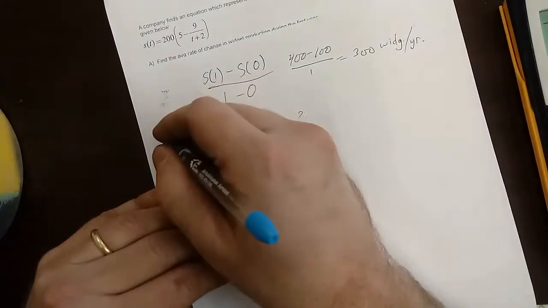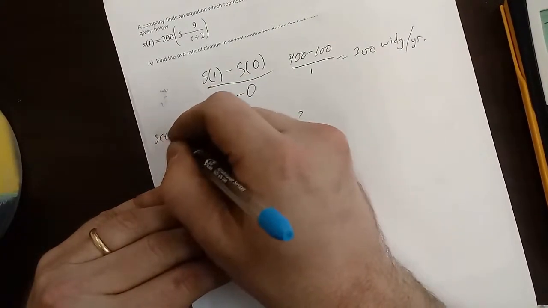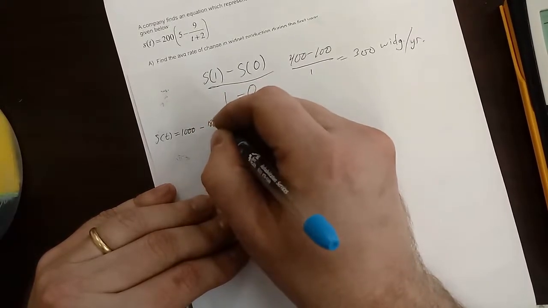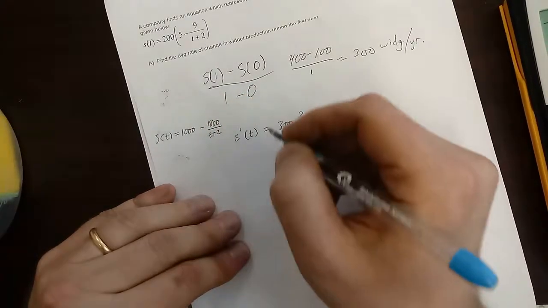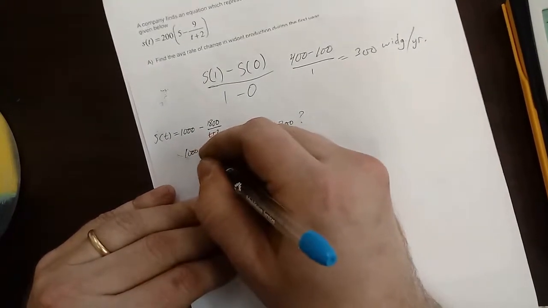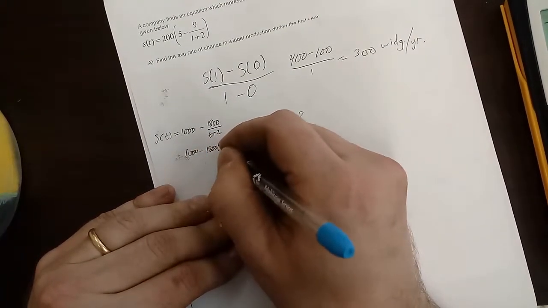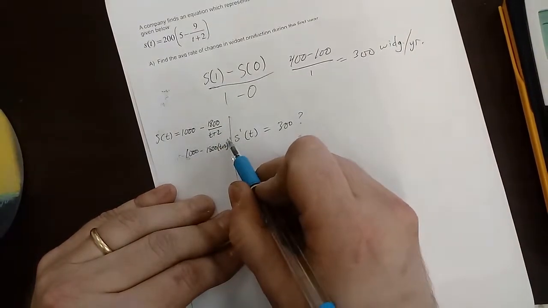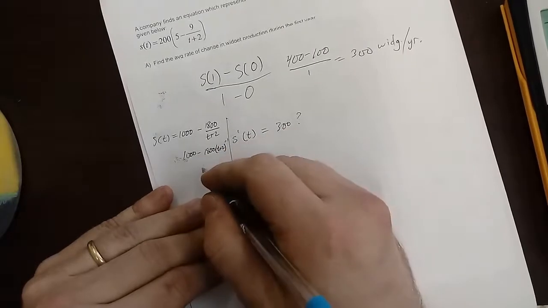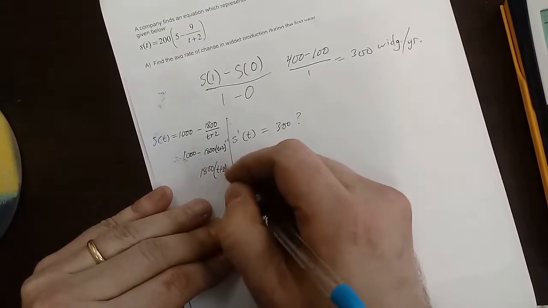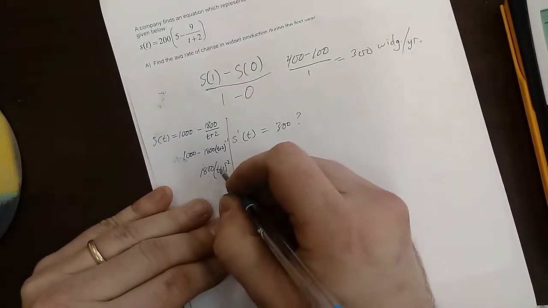So s of t is equal to 1,000 minus 1,800 over t plus 2. When I take the derivative of that, remember this is 1,000 minus 1,800 times t plus 2 to the negative 1. So that'll be positive 1,800 times t plus 2 to the negative 2, and the derivative of the inside is just 1.